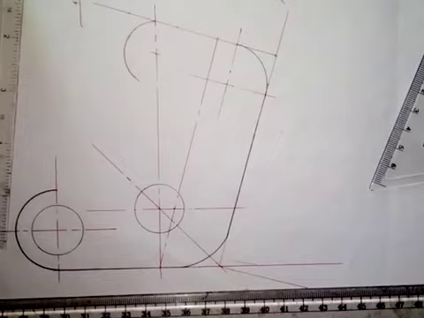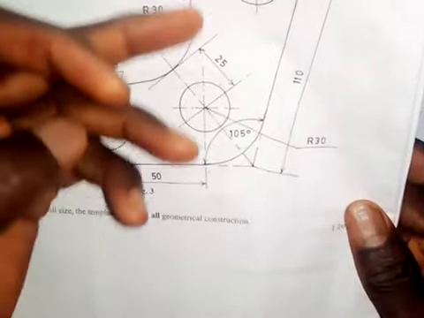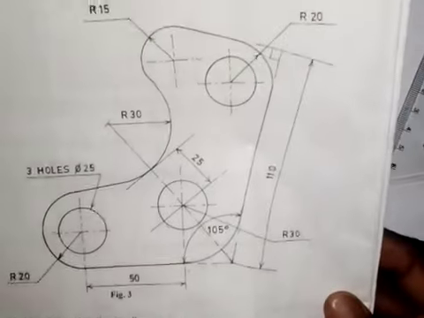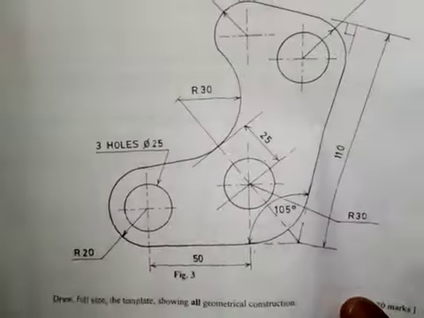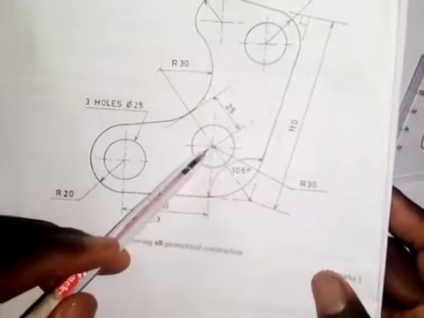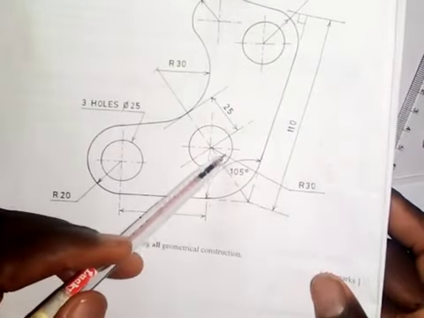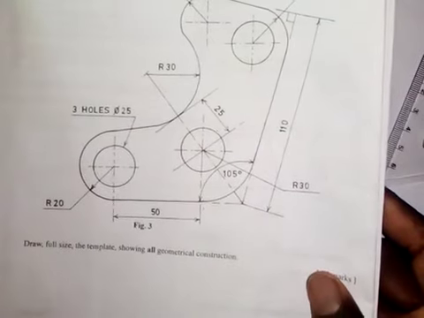So the next thing that we are going to do here is that we need to produce this arc here. And this arc is just like a circle, but there's something that we need to do. If you look at the diagram, there is a line here, and this line is at angle 30 degrees to the horizontal. You need to observe the diagram very well, so that you know what to do, and that is what I've done already.